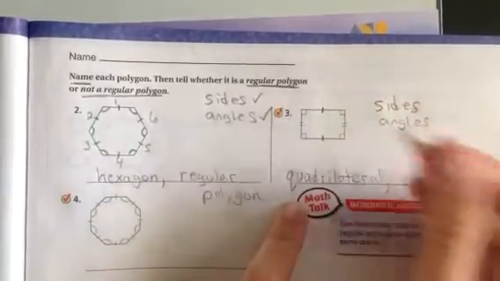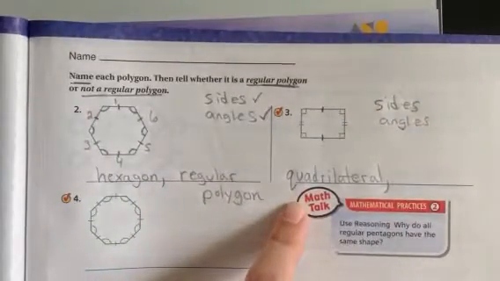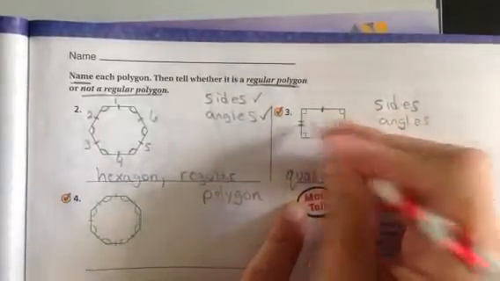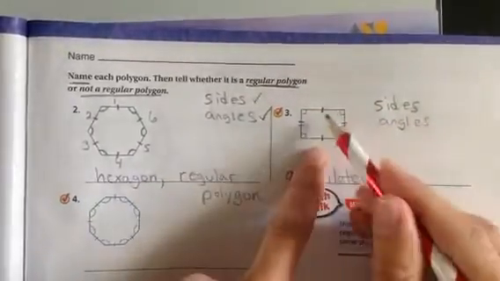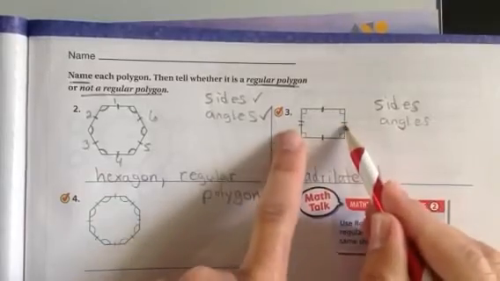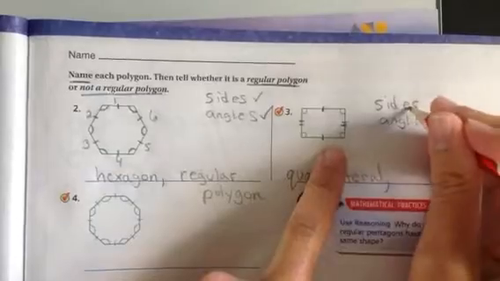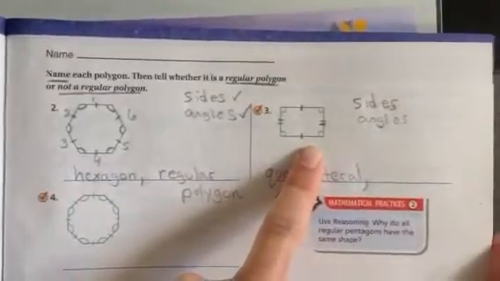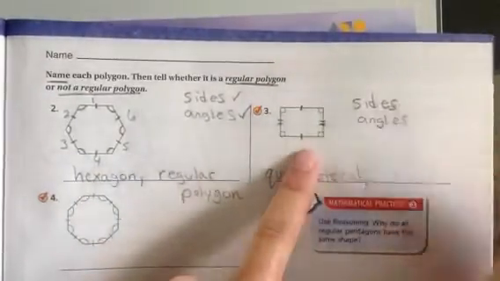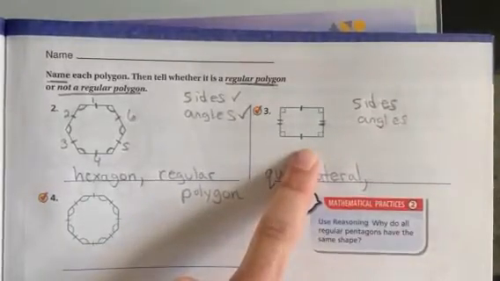So these 2 sides, looking at the marks, both have 1 marking, but these 2 sides have 2, which tells me that these 2 sides are the same and these 2 sides are the same, but they're not all the same. We need all 4 sides to be the same. So I'm not going to give that a check there because the sides are not all the same.